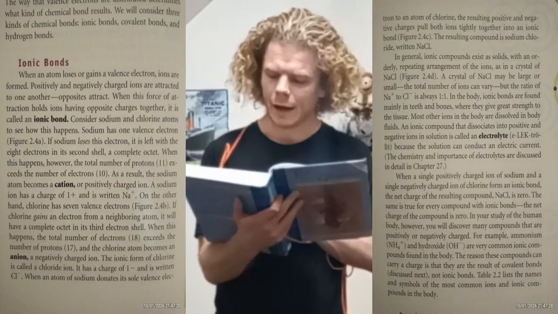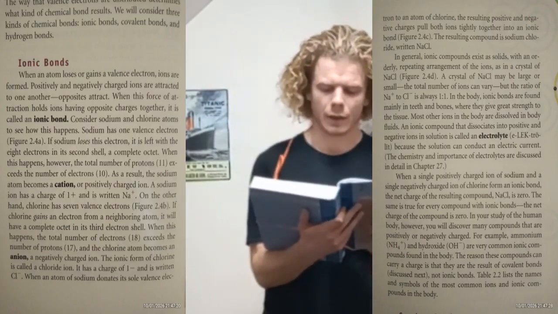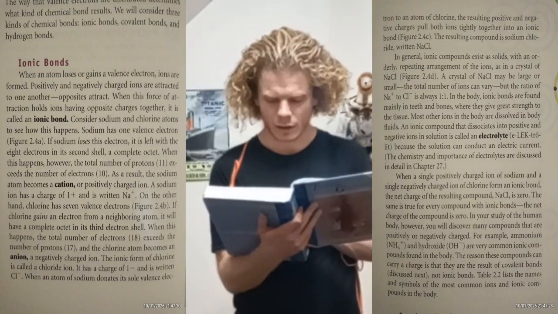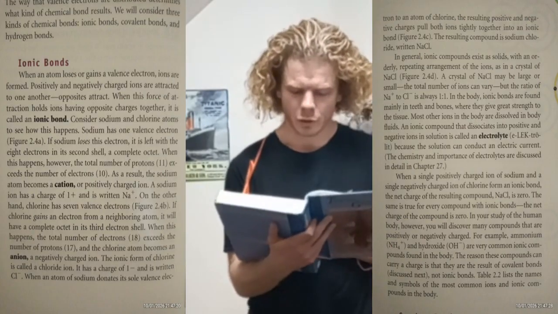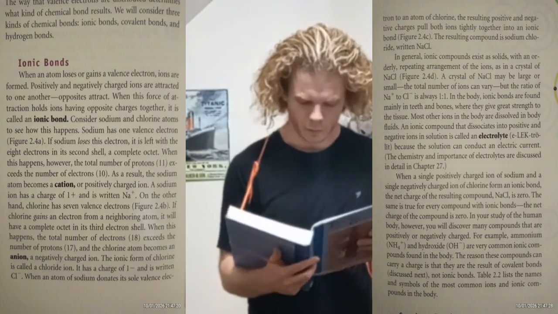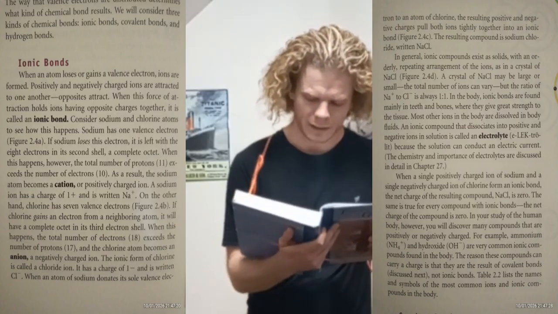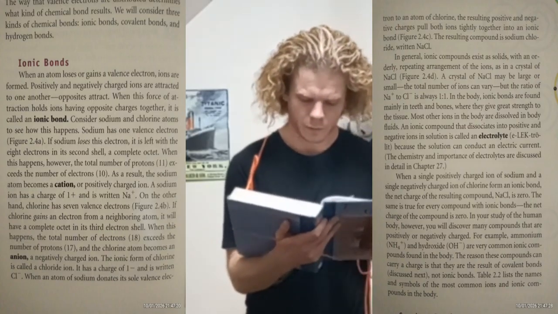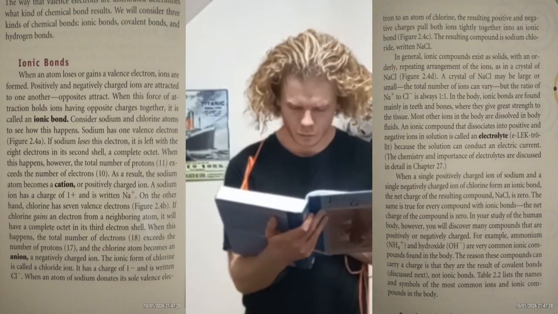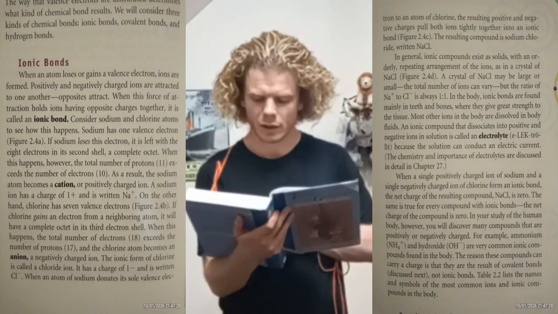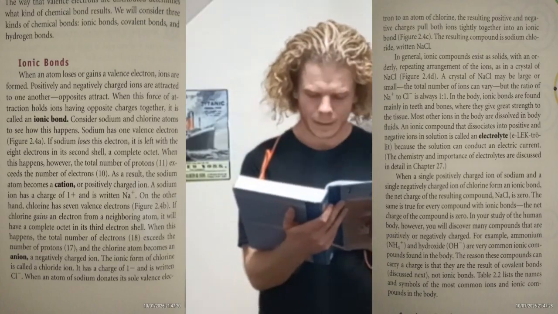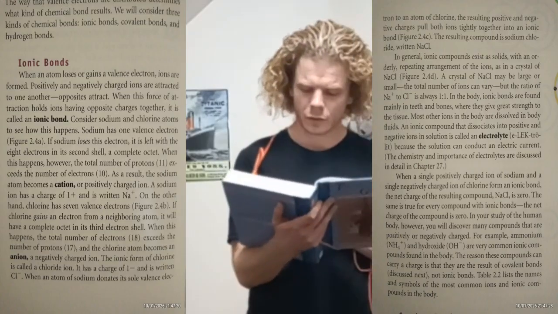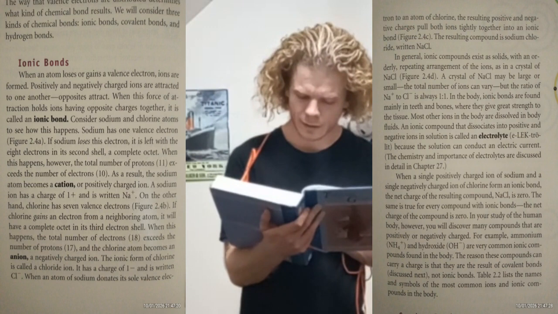In the body, ionic bonds are found mainly in teeth and bones, and they give great strength to the tissue. Most other ions in the body are dissolved in body fluids. An ionic compound that dissociates into positive and negative ions in solution is called an electrolyte, because the solution can conduct an electric current. The chemistry and importance of electrolytes are discussed in detail in chapter 27.